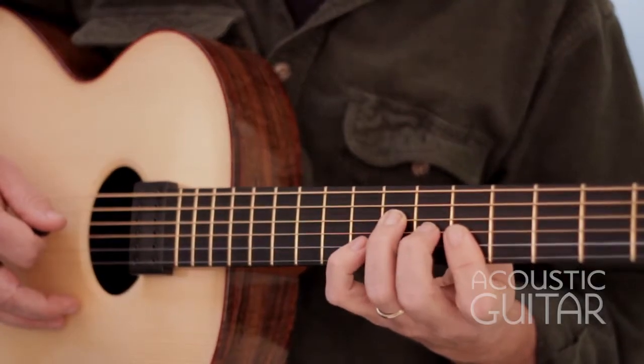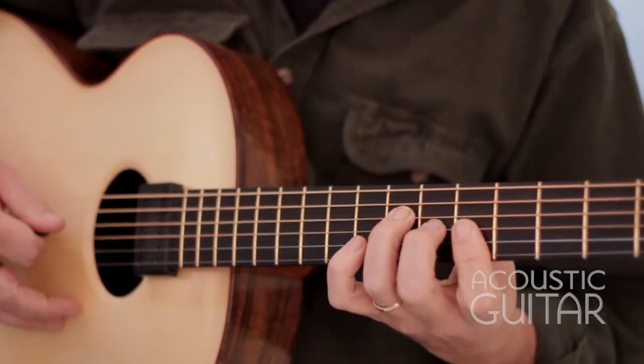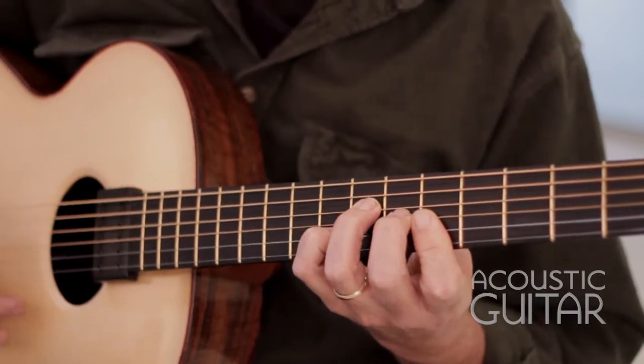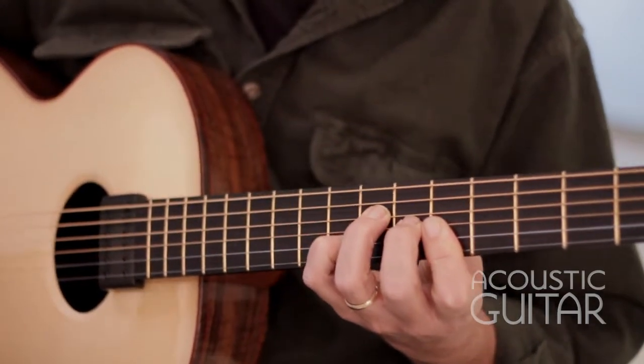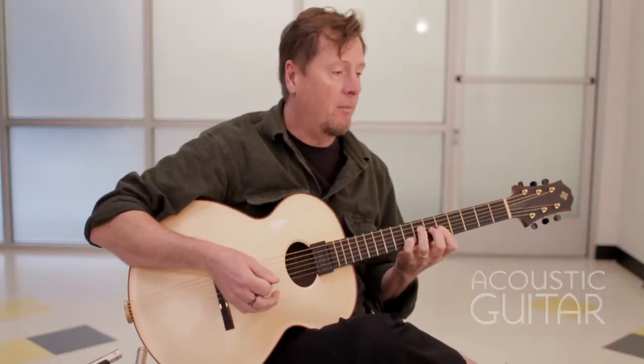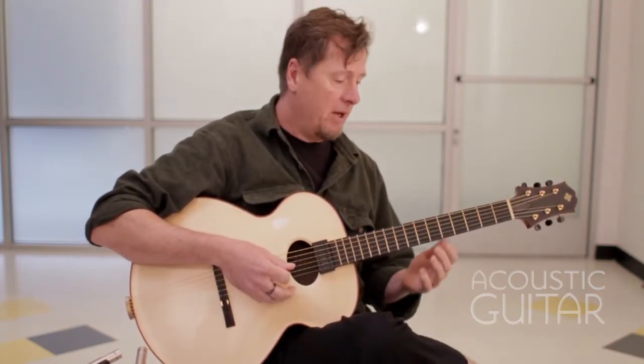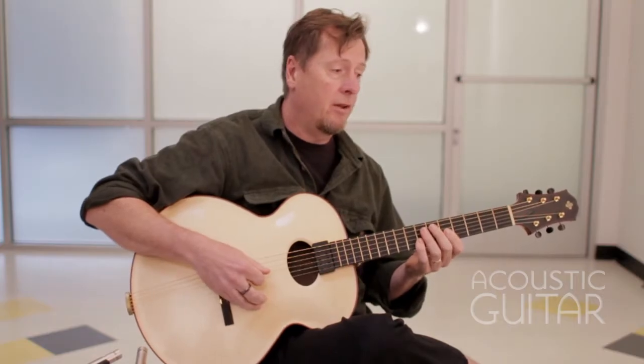And then we'll also add the 7th. So that was the major triad. Here's the dominant 7th chord. We just added the G note in there and we get a dominant 7th. In example 2, I'm just going to use the major triad. It goes like this.